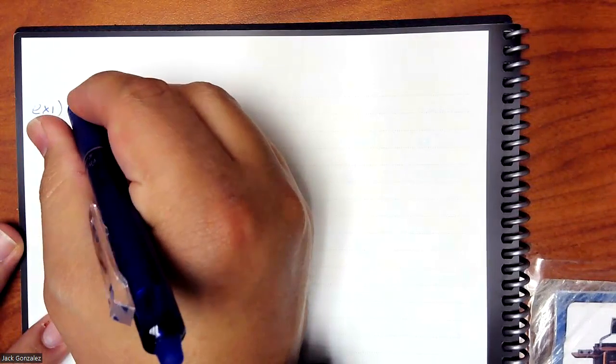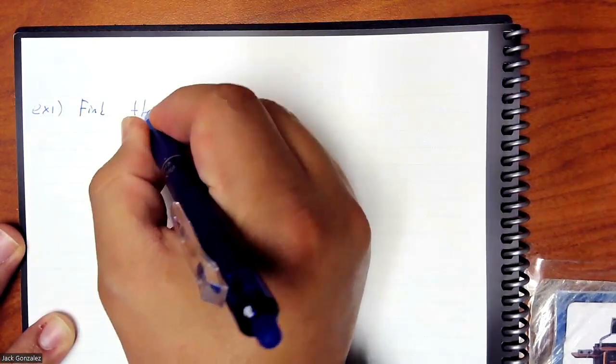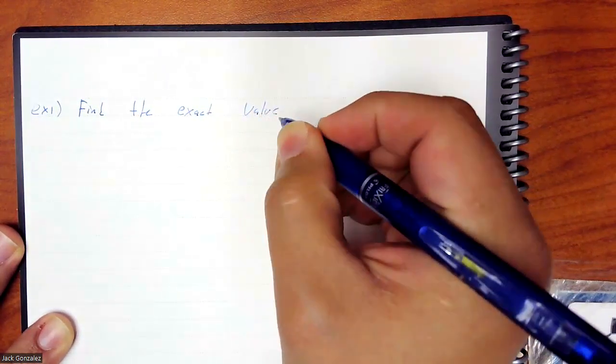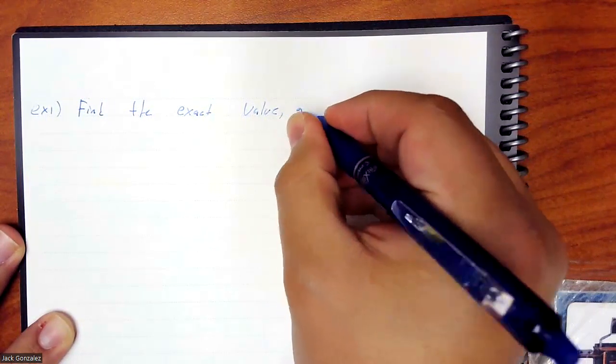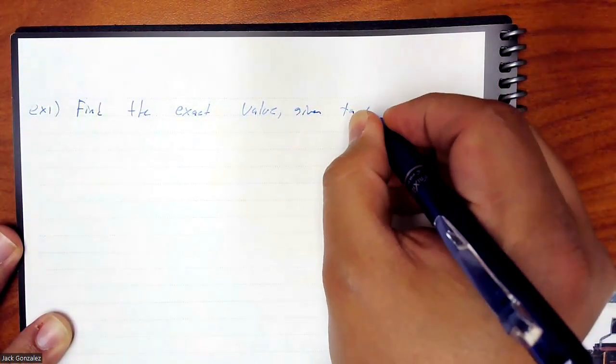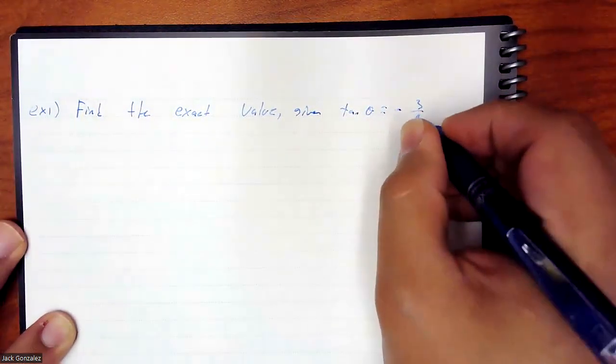Let's do an example. So example 1. Find the exact value given that tangent theta is equal to negative 3/4.